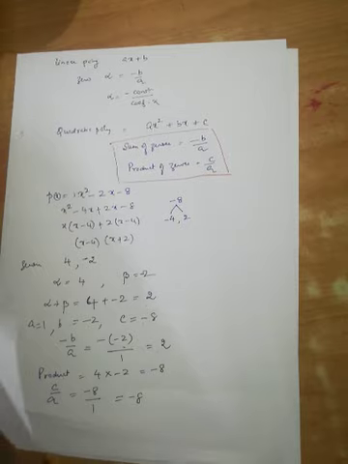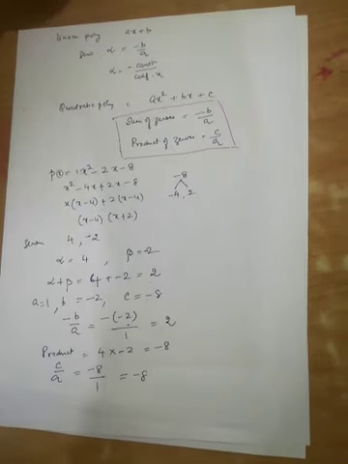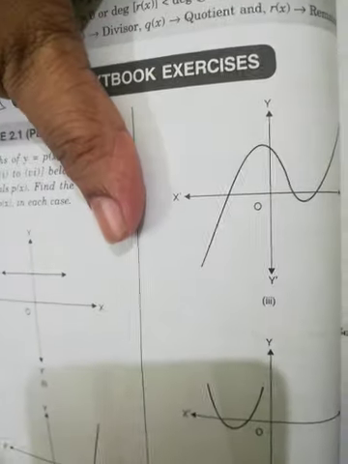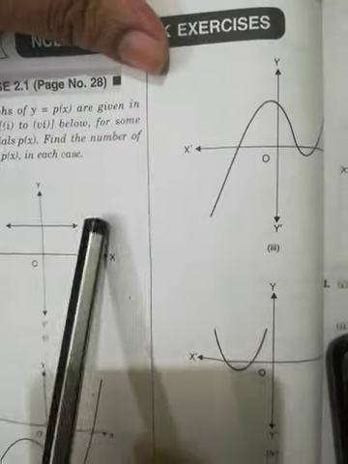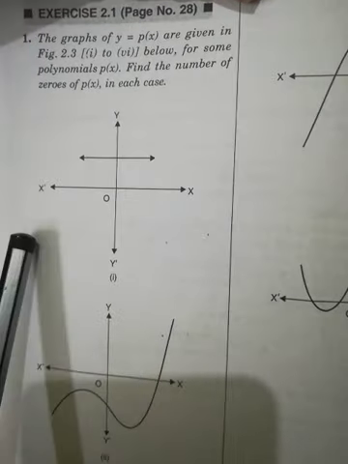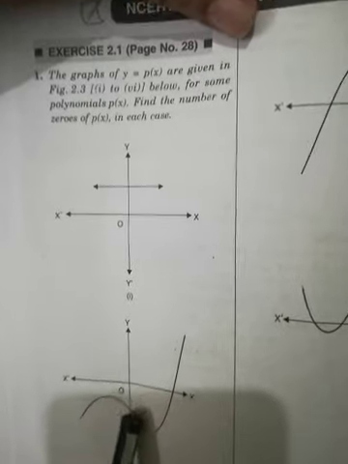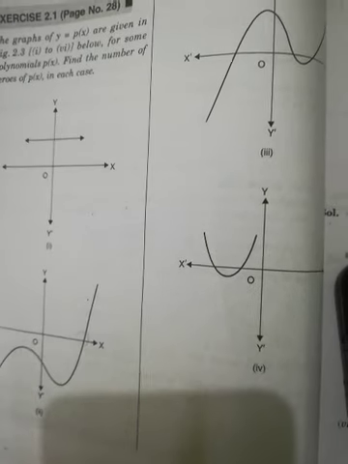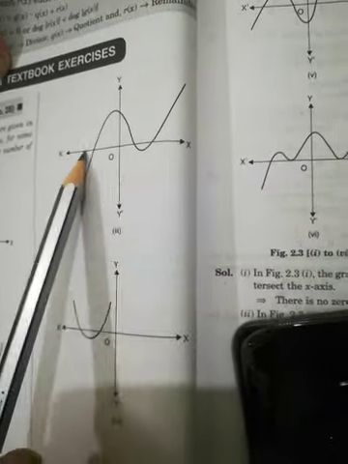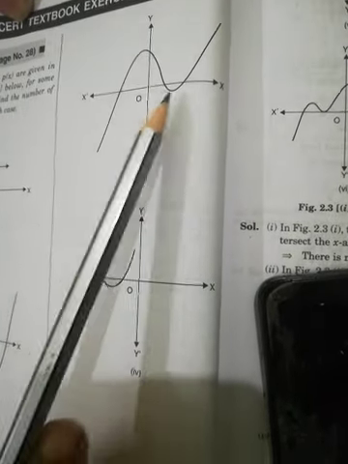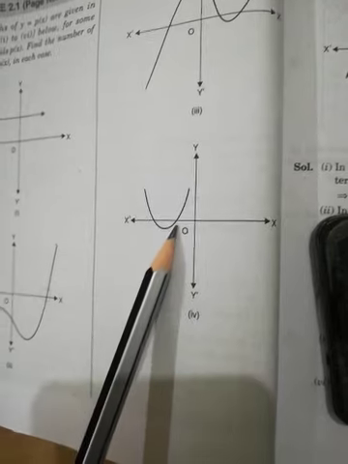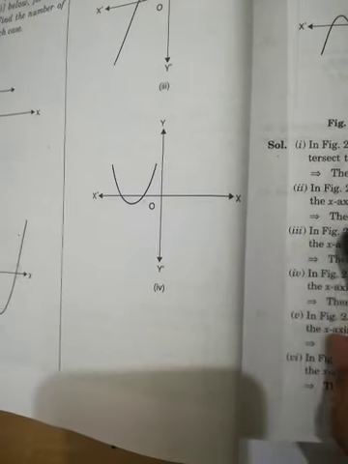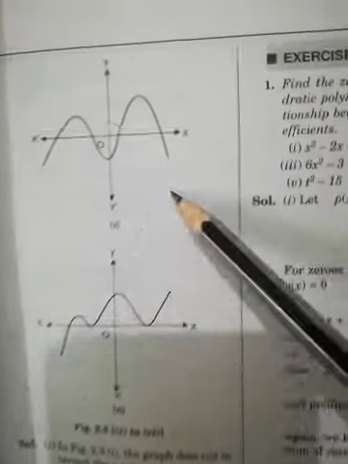So now today what you are going to do is, if you have the textbook, fine, otherwise I'll send it. Here we have some graphs. This graph is a curve, but it is not touching the x-axis at all, so it does not have any zeros. This curve is touching the x-axis at one point, so the number of zeros is 1. Here it is touching the x-axis at 3 points, so the number of zeros is 3. Here it is touching at 2 points, so the number of zeros is 2. Similarly, here you have to find out.